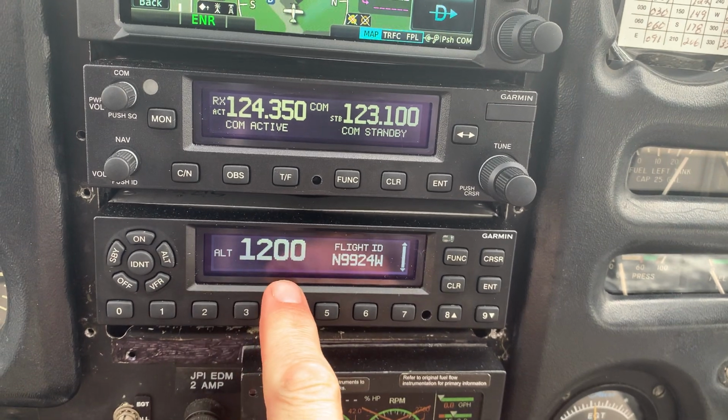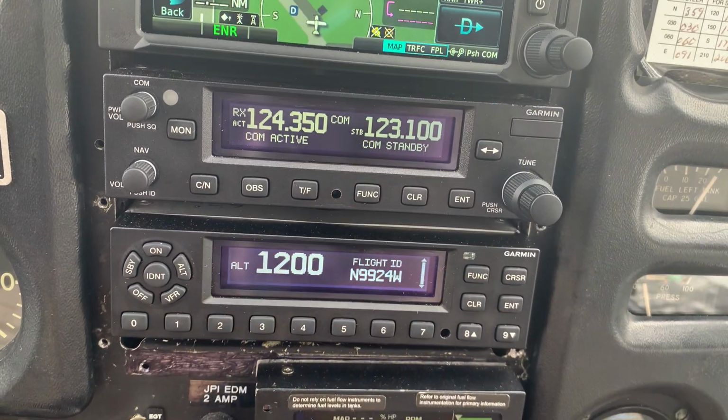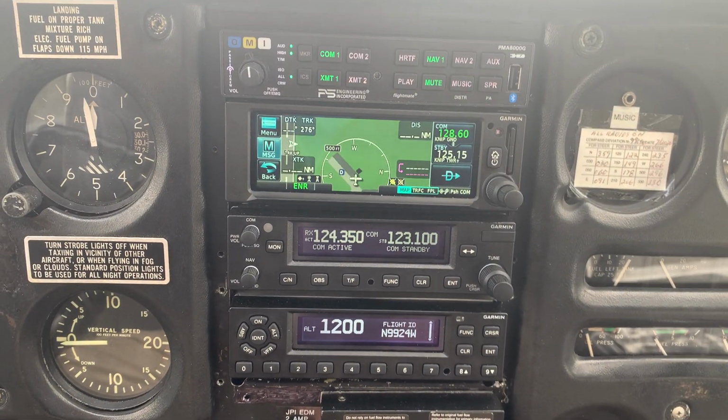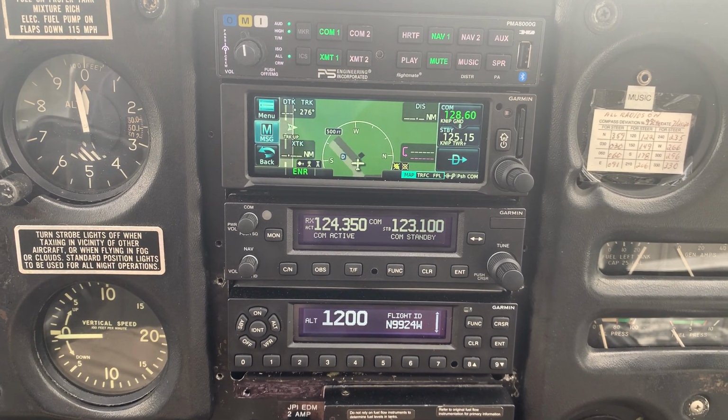Next, go to our transponder and make sure we have altitude reporting selected and the code of 1200 for VFR flight. Once you do all that, you can verify your checklist has been completed by going back to your before taxi checklist.